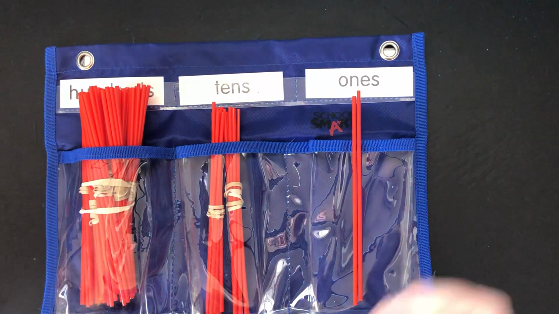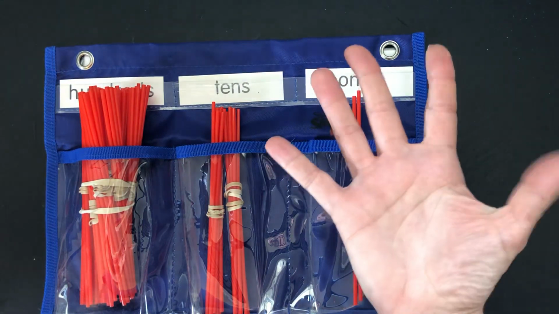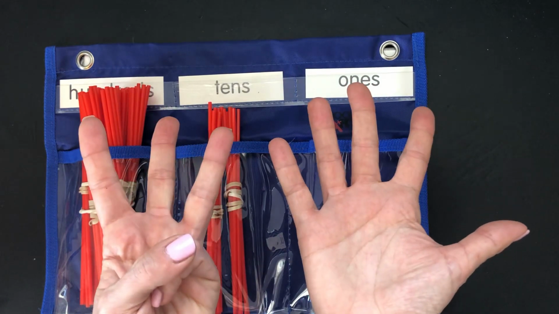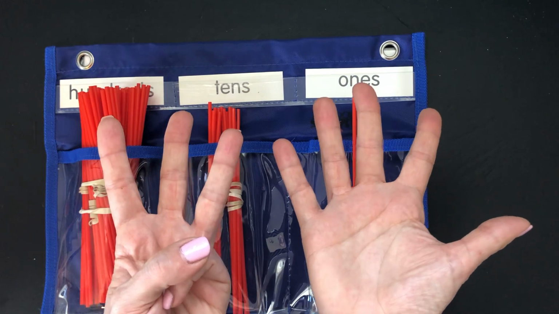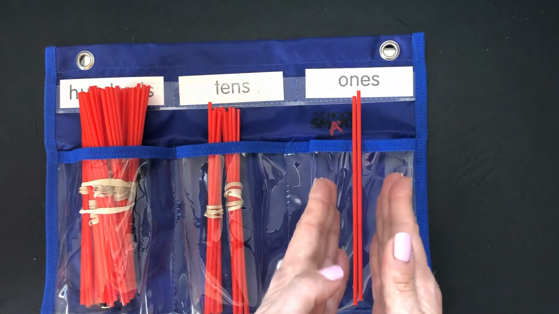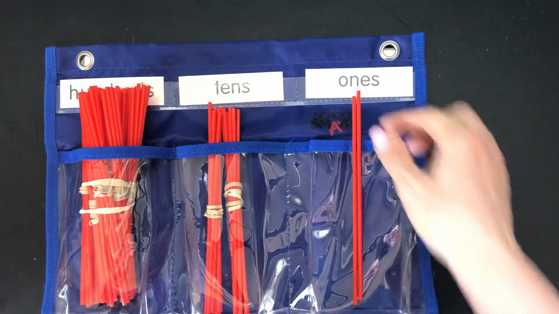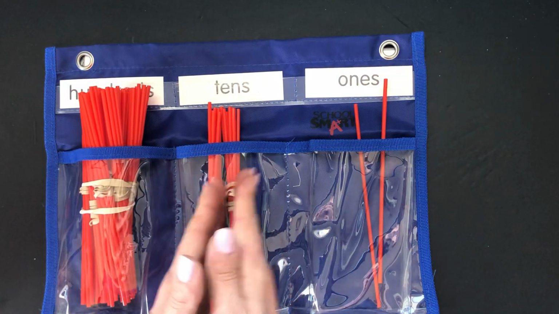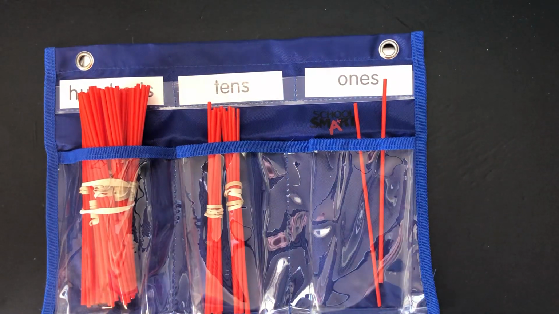Let's count up. 3, 4, 5, 6, 7, 8, 9, 10. How many fingers is that? 8. Very good. So we need 8 more straws in order to move this group into our tens. We're not there yet. So these 2 get to go in here, and this is how we show 122. We'll see you again tomorrow, love bugs, for another fun round of calendar.